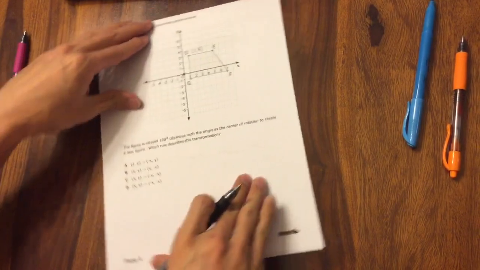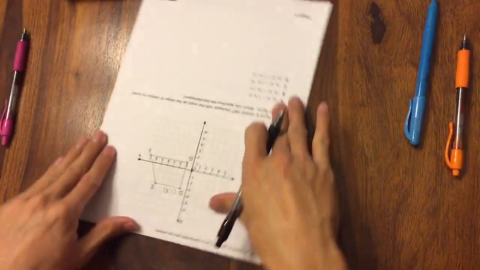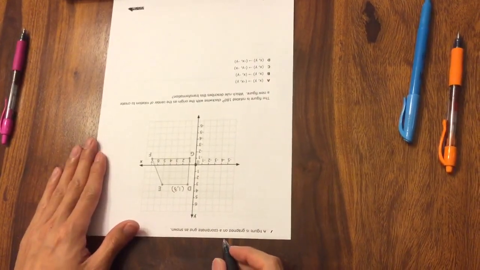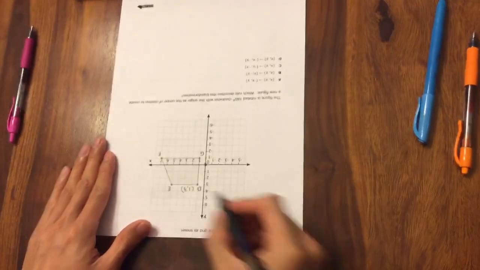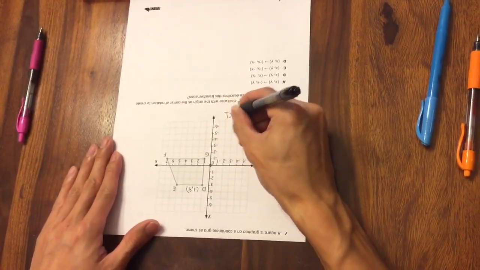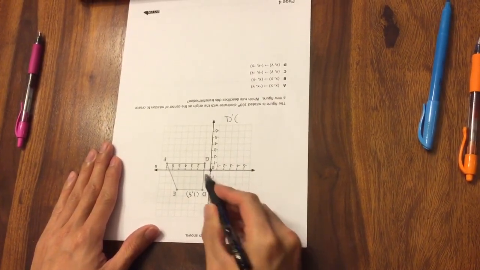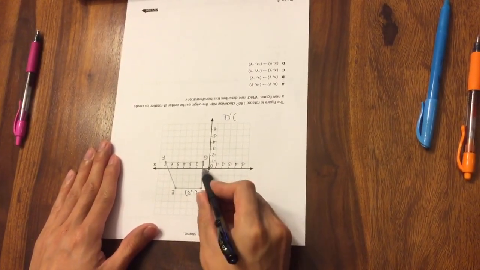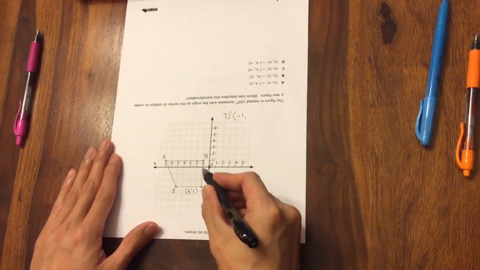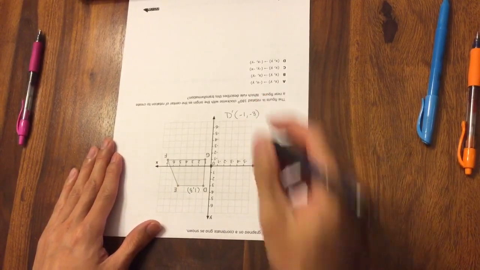Now remember, this is 0, 0. Now I'm going to turn it 90 degrees. Now I'm going to turn it 180 degrees. And that is where D prime is. Let's go ahead and mark where D prime is. D prime has to be over 1, so left 1. Since I'm going left, I'm going -1. And since I'm going down 3, that's comma -3.